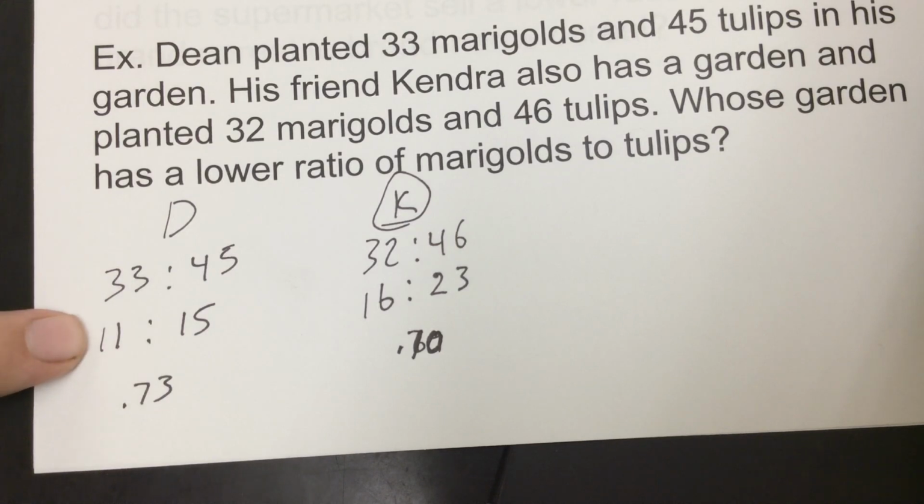Even though it appears that these have lower numbers, we're looking for the ratios themselves, and not always just the lowest or the higher numbers that are in the ratio. Again, of the ratios themselves.